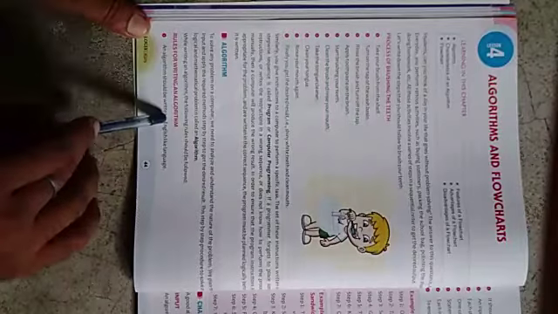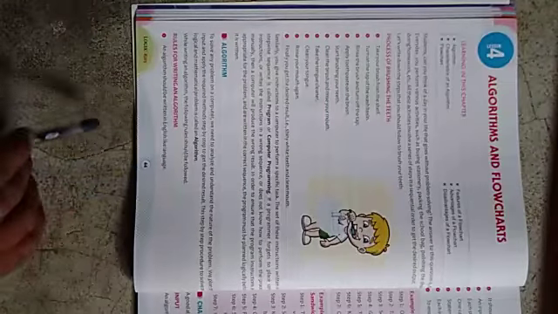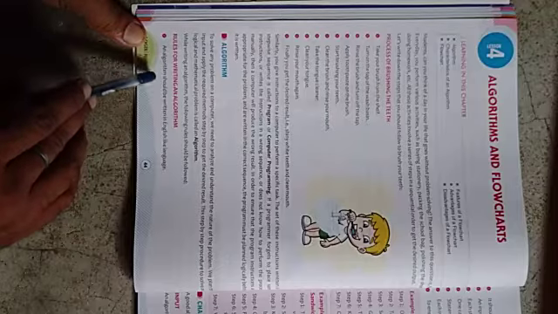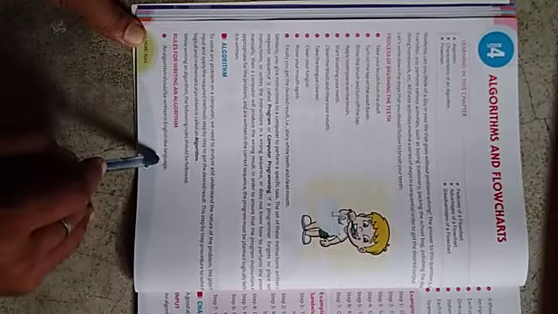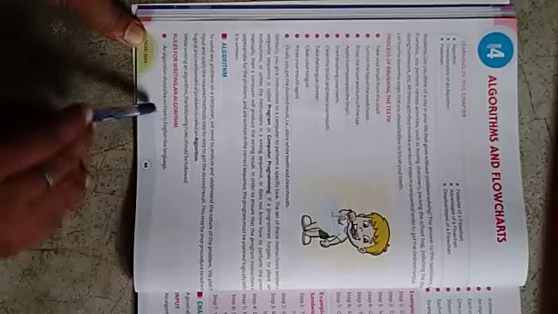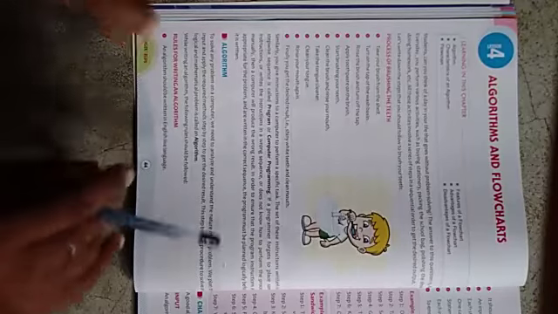What are the rules for writing an algorithm? Let's come to that point. An algorithm should be written in English-like language. It should be written in the English language.